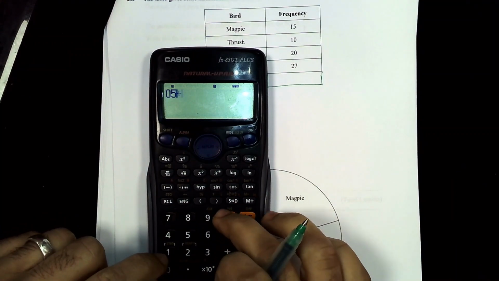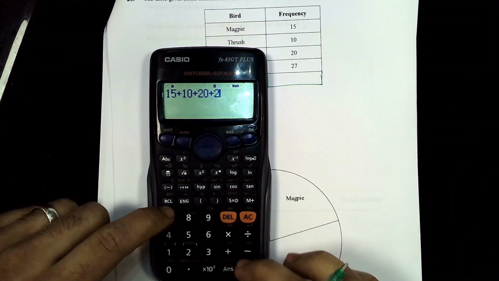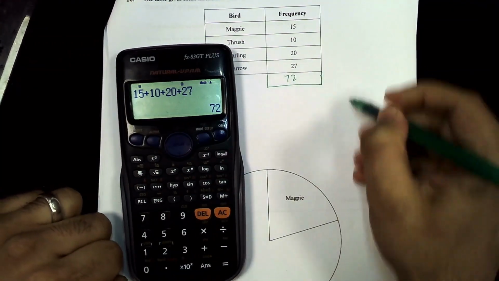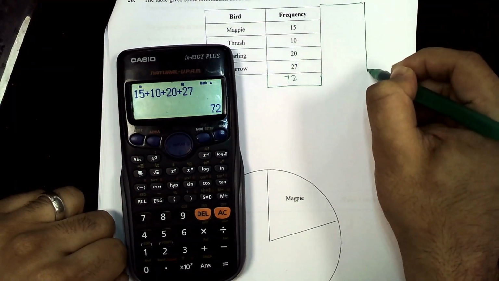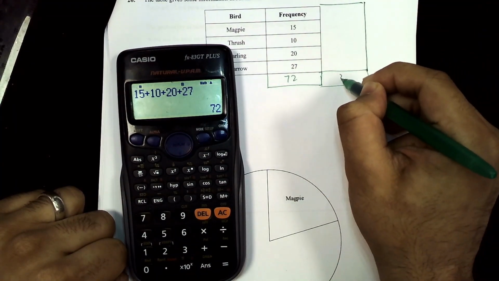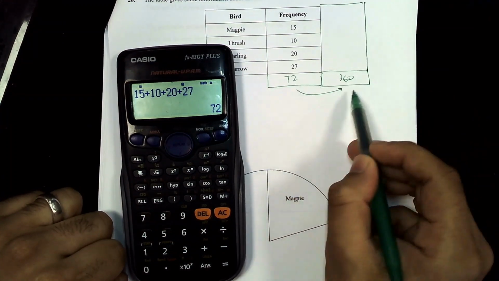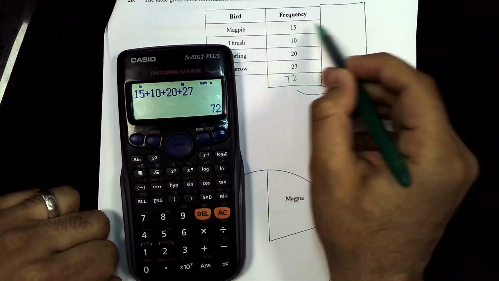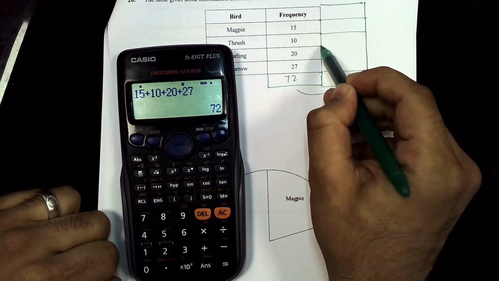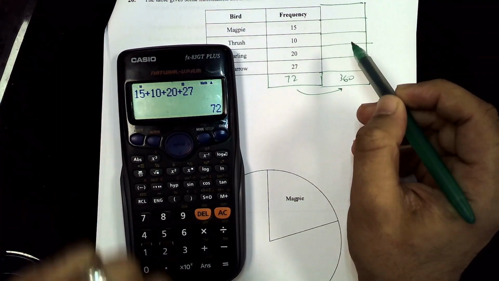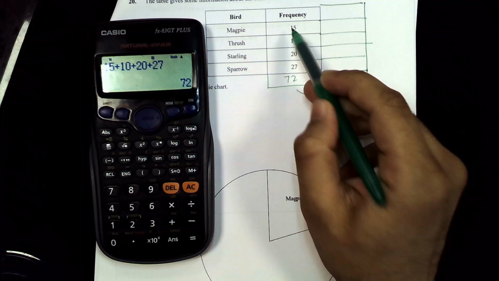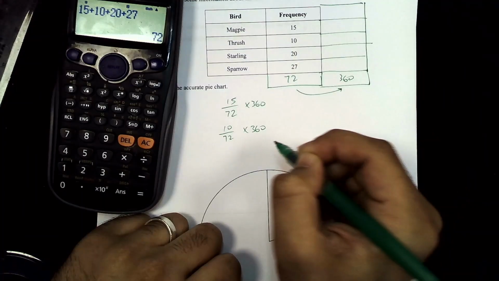15 add 10 add 20 add 27 is 72, and you should all know that the angles in a pie chart are always going to add up to 360. So how do I turn 72 into 360? Or alternatively, depending how your teacher has taught you this, you may have been taught to say, for example, 15 out of 72 times 360, and 10 out of 72 times 360, and so on and so forth.